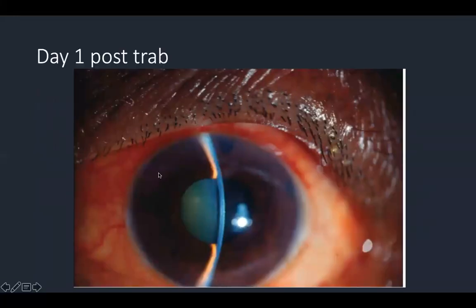Day 1 post-trab, who can take over? Dr. Mahmoud. Okay, doctor. This patient is day 1 post-trabeculectomy. I'm just going to give you a quick history so we can finish. Hello, how are you? Is my voice clear? Yes, your voice is clear. I'm going to give you the history so we can finish faster.